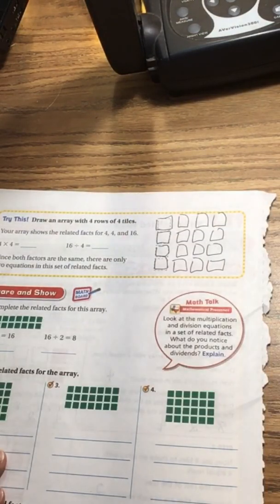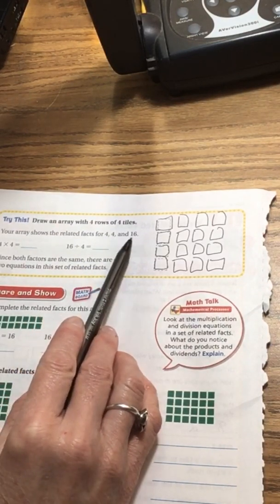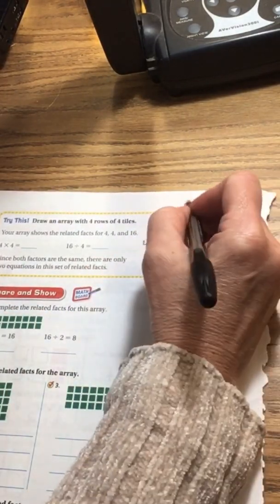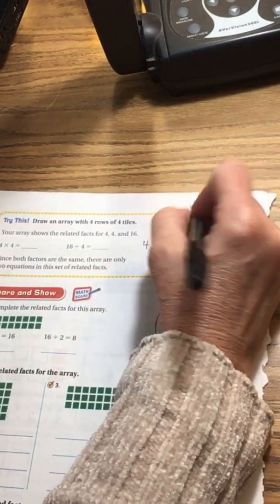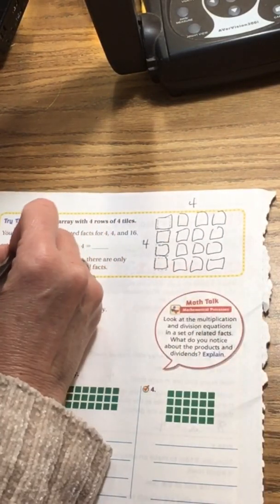Okay, so let's look at the array. It shows related facts for 4, 4, and 16. So it has 4 across, or 4 rows, 4 down and 4 across equals how many? 4 times 4 equals 16.